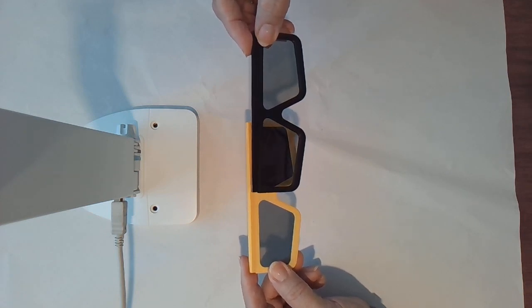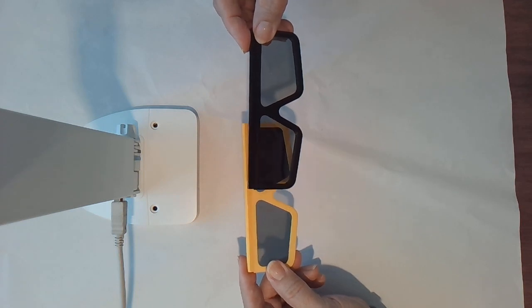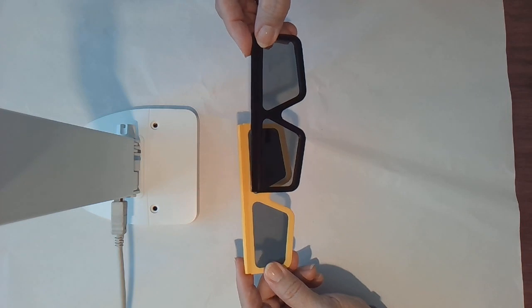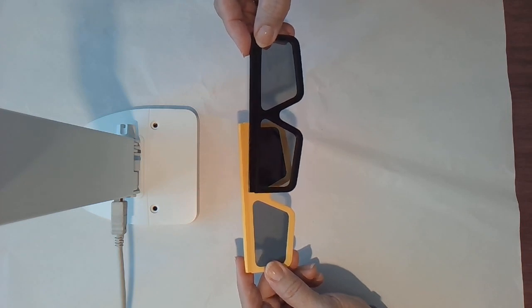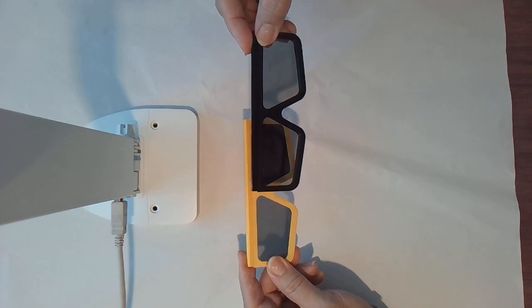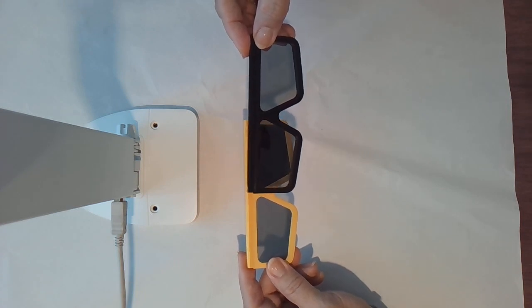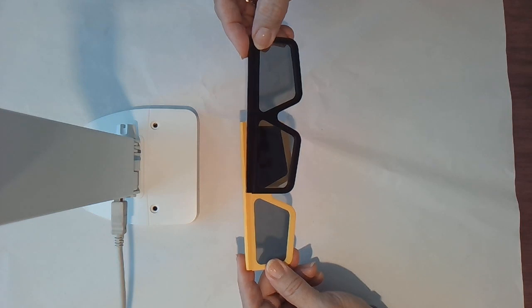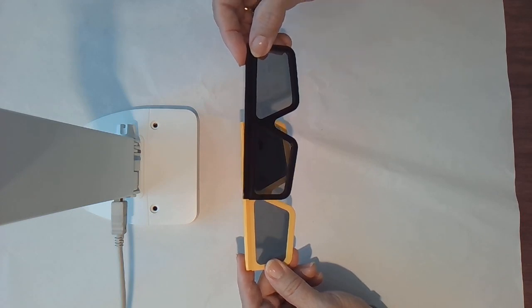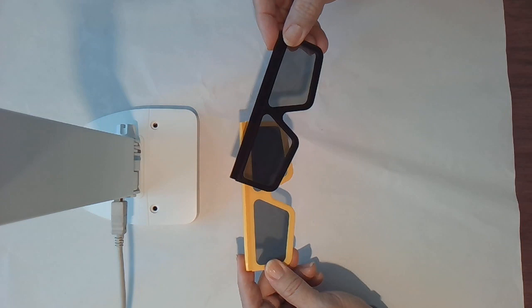Okay, so what's happening is the light coming off of the paper from beneath is being polarized, so only one plane of light is coming through the yellow sunglasses, and then when it goes into the lens of the black sunglasses, it's screened out. And so no light at all is getting through.